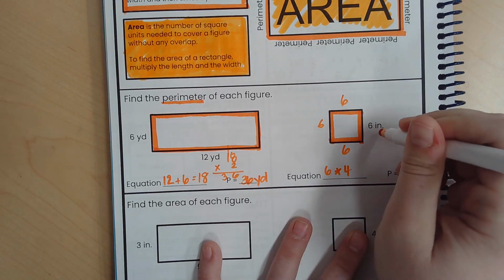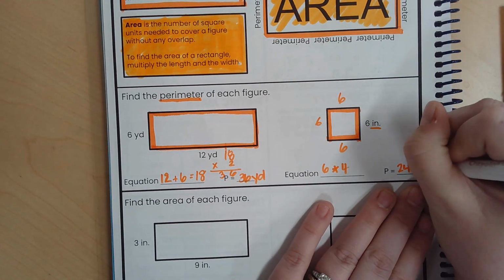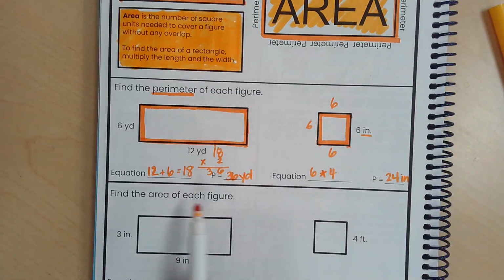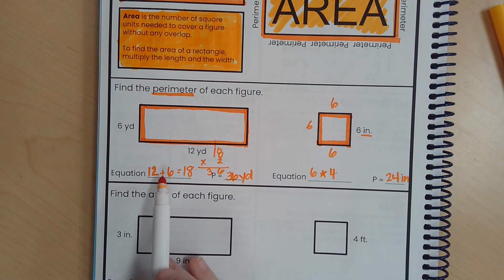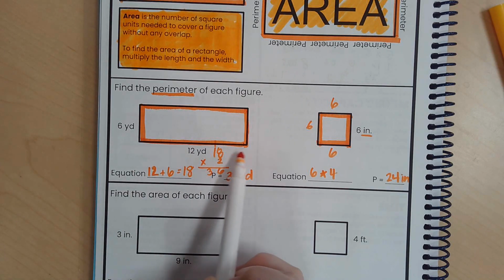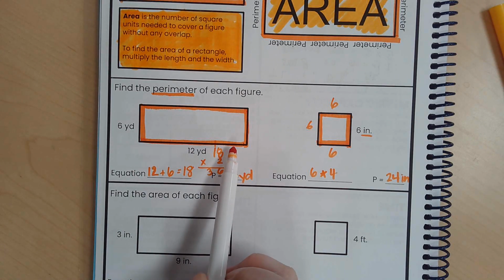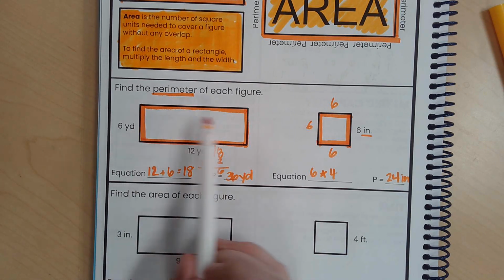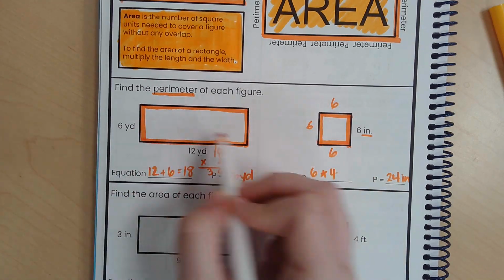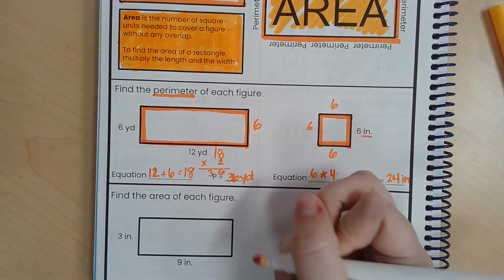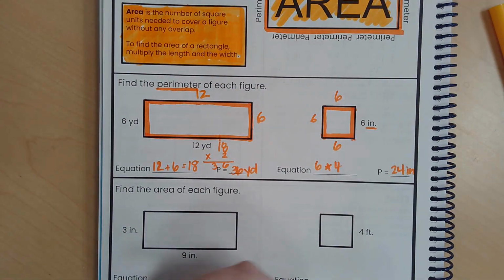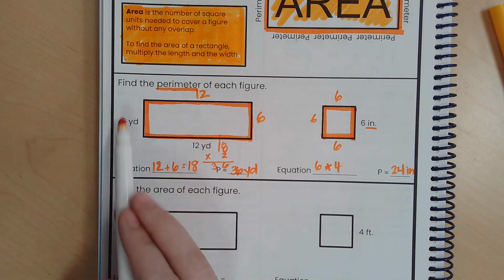And this one you see is inches, so I'm going to put IN, okay? The other way to do this one, can we go back to this? We did length plus width, and we times it by 2. The other thing you can do is, if this is 6, then the opposite sides are the same. So this has to be 6, and if this is 12, then this has to be 12. So you could always add them up, but that's how you find perimeter.